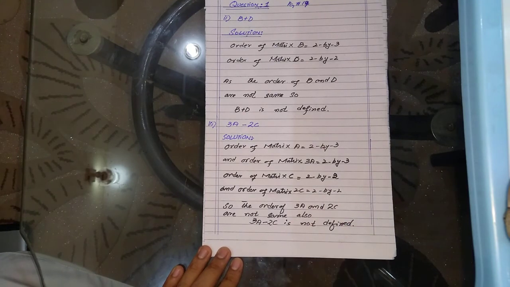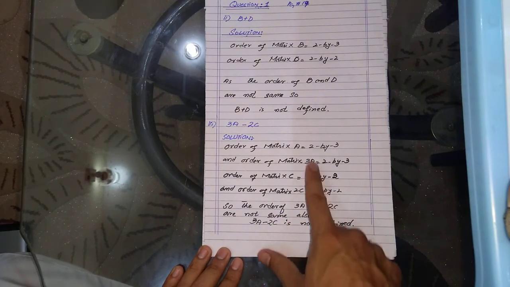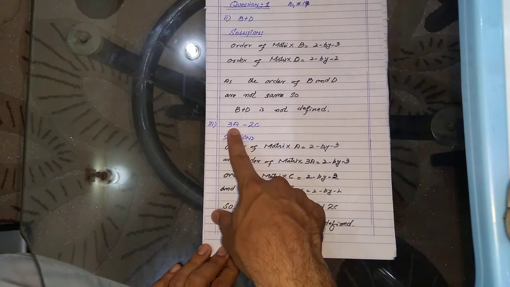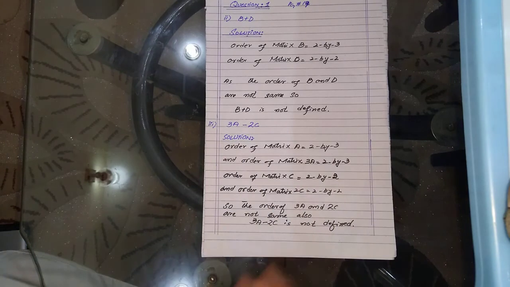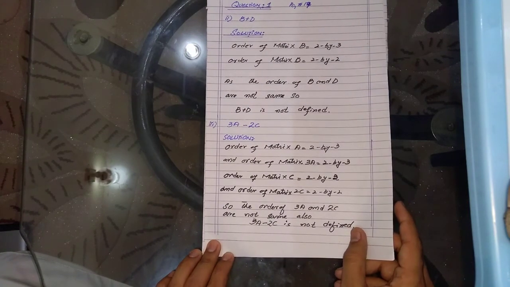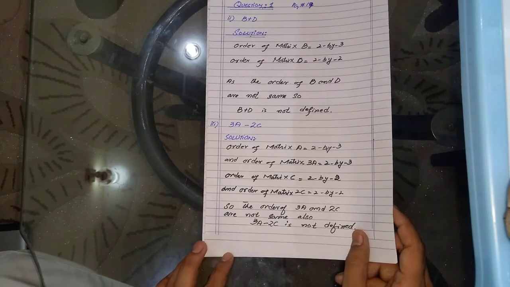But look here, student, the orders of 3A and 2C are not the same, because 2 by 3, 2 by 2. So again, 3A minus 2C cannot be defined. They cannot be added. They are not conformable for addition and subtraction because the order of 3A and 2C are not the same.